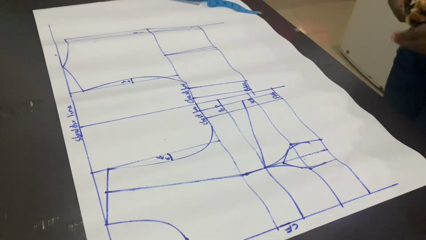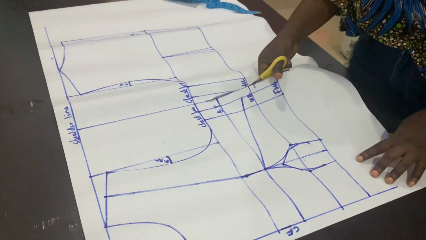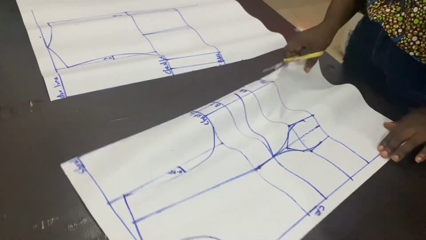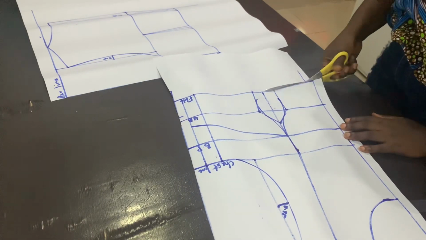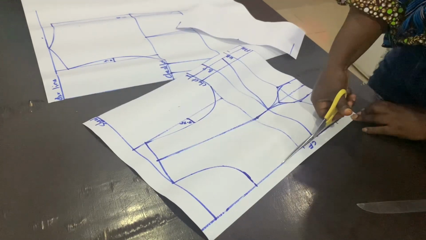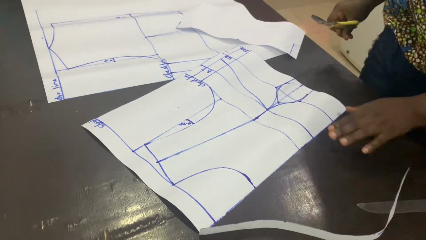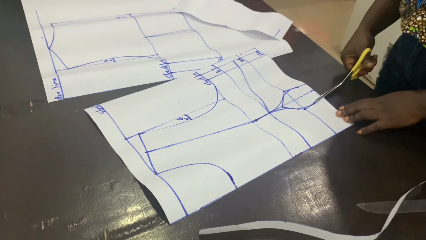The next thing we are going to do now is to cut out. So I'm separating my front from my back here before I start cutting. So I'm cutting the front now. Just like that. I'm going to cut the darts now.